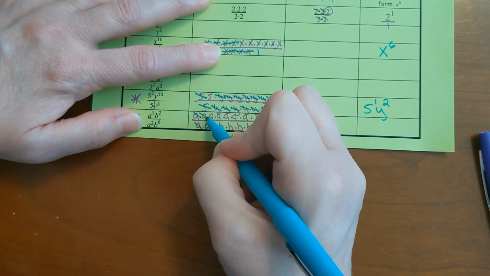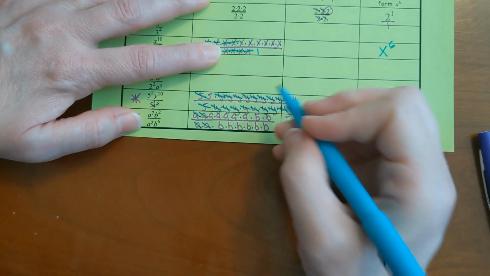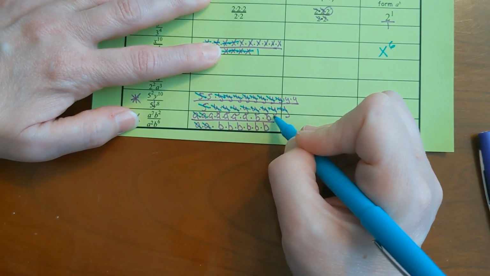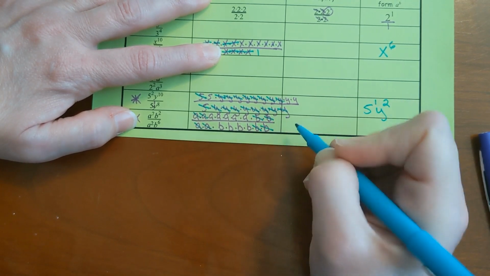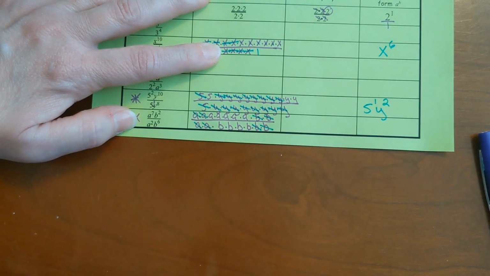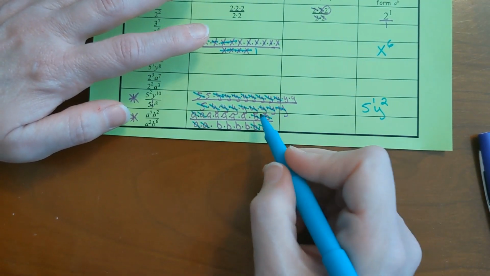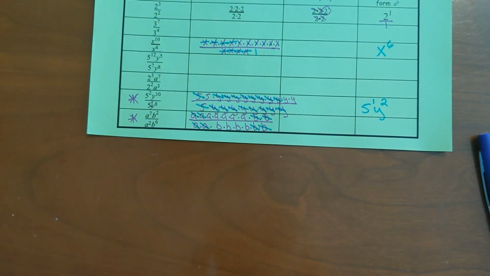So I have a divided by a, and another a divided by an a, and then I have a b here and a b here. It doesn't matter. I could cancel this b with this b. It doesn't matter which ones you cancel. I'm just going to do 1 and 1. And I think that's all I can cancel.